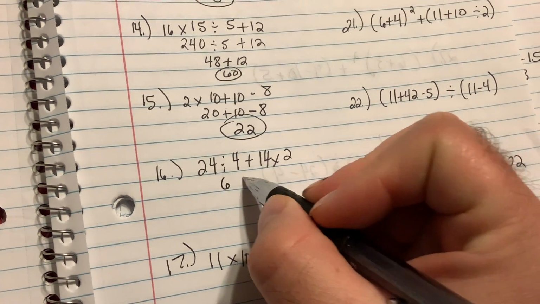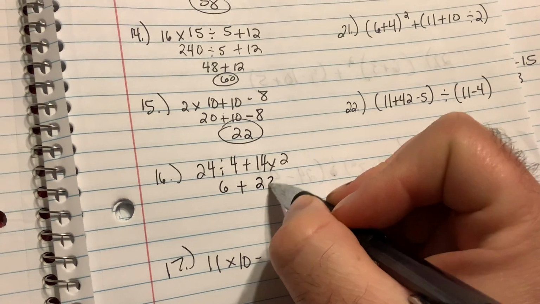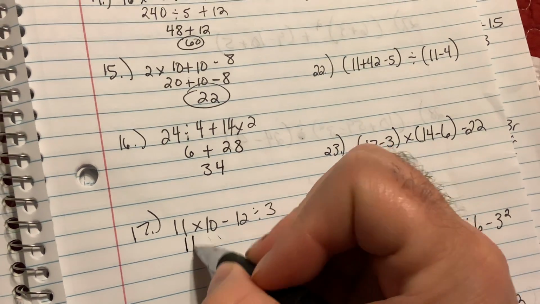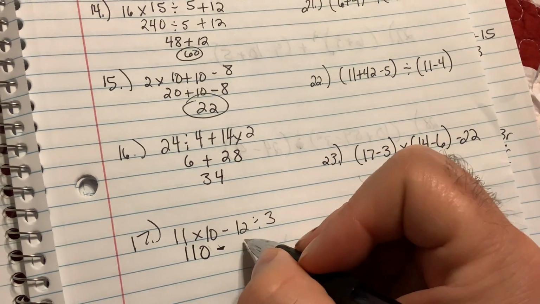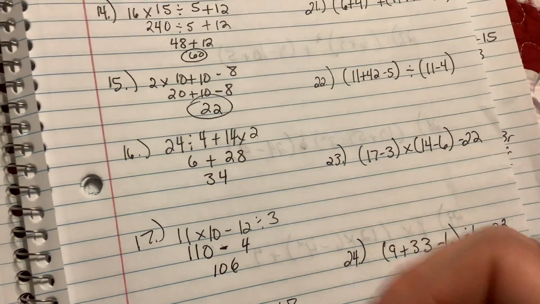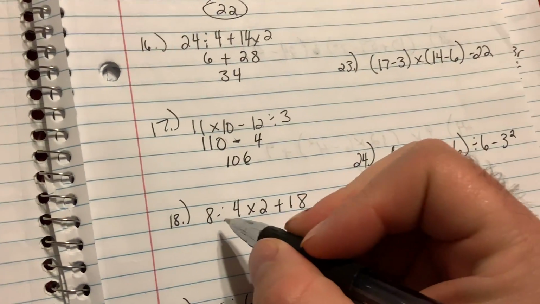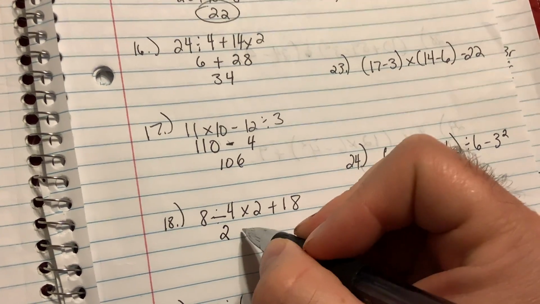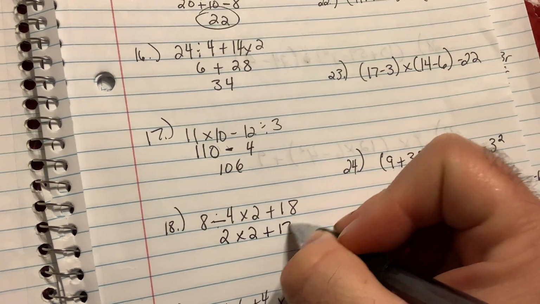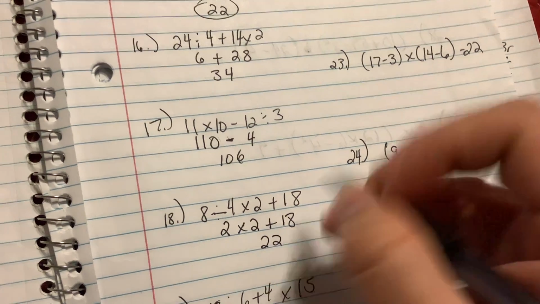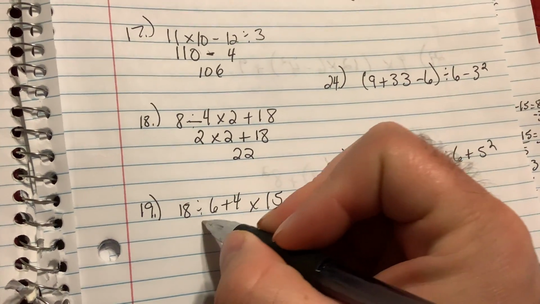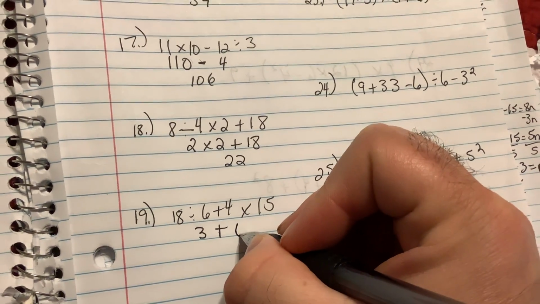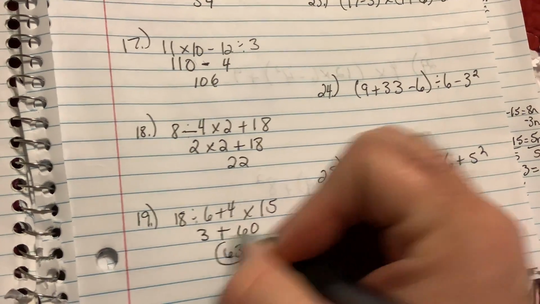24 divided by 4 is 6, plus this is 14 times 2. You have to do that next before you do addition, so that's 34. This is 110 minus 4, which is 106. I was kind of writing these quick, obviously. 8 divided by 4 is 2, times 2 is 4, plus 18 is also 22. 18 divided by 6 is 3 plus, now you do your multiplication, 4 times 15 is 60. So you get 63.